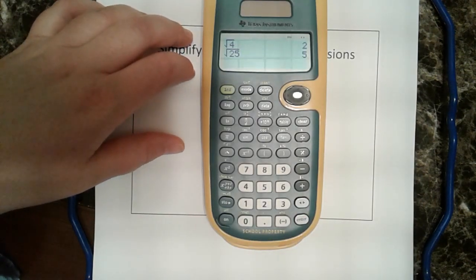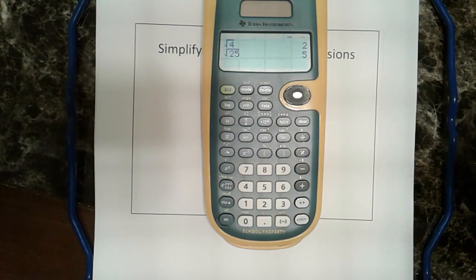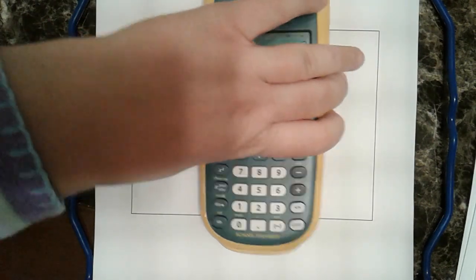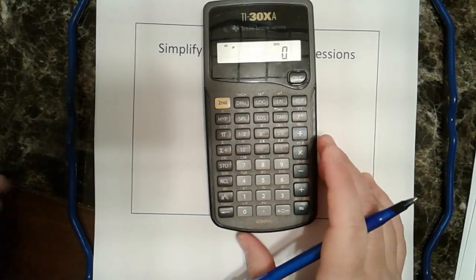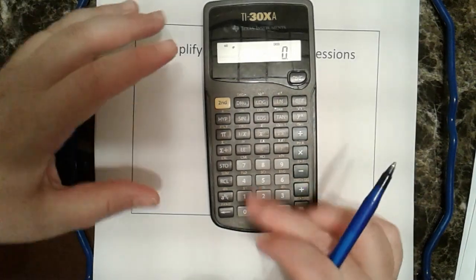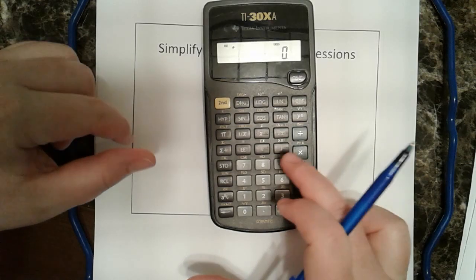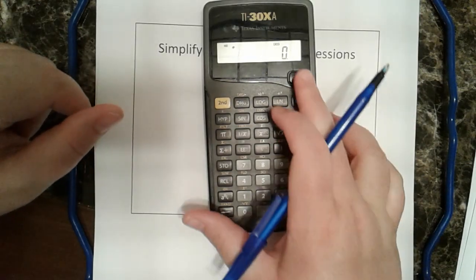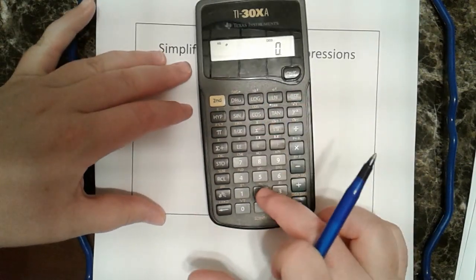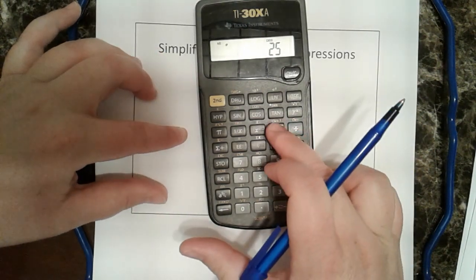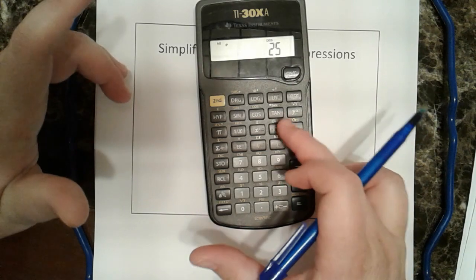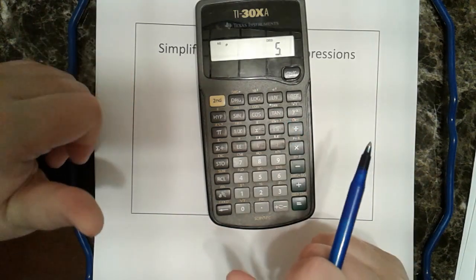Let's say you're using a school calculator and it was like this one. On this one, you would actually go to this button right here. All you're gonna hit is 25, and then you're gonna hit the radical right here, and it'll tell you it's 5.